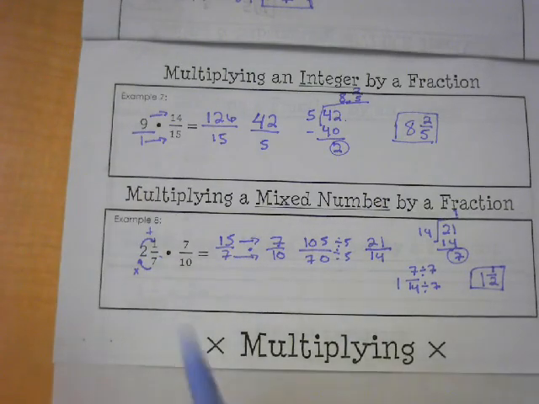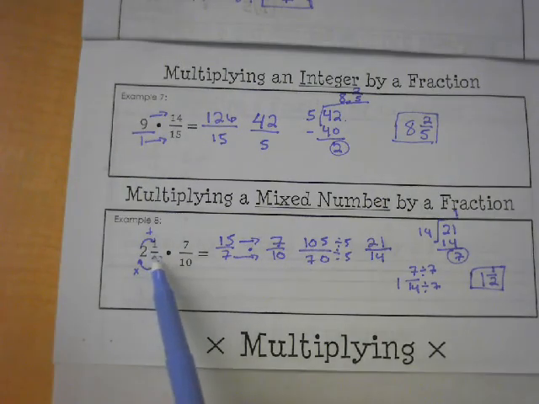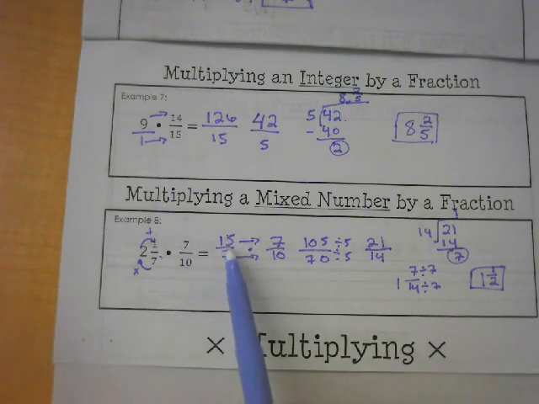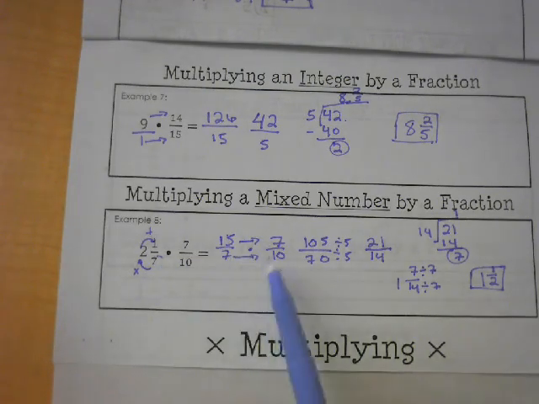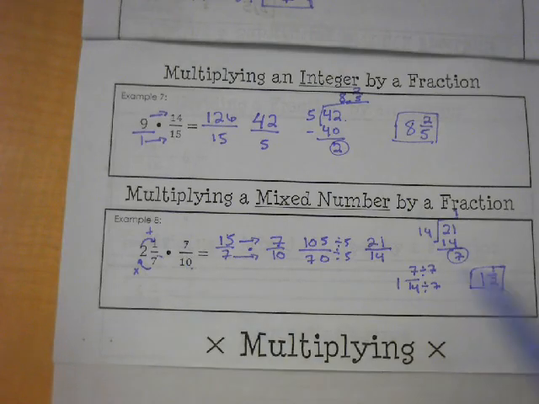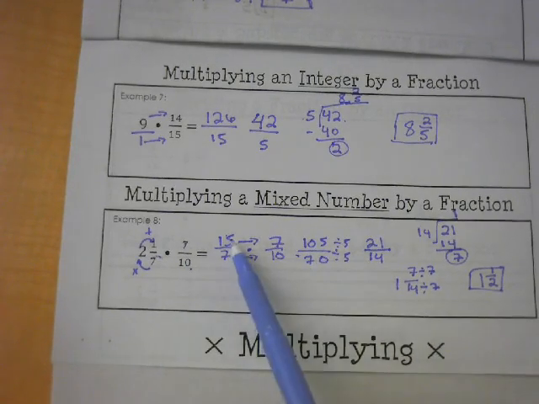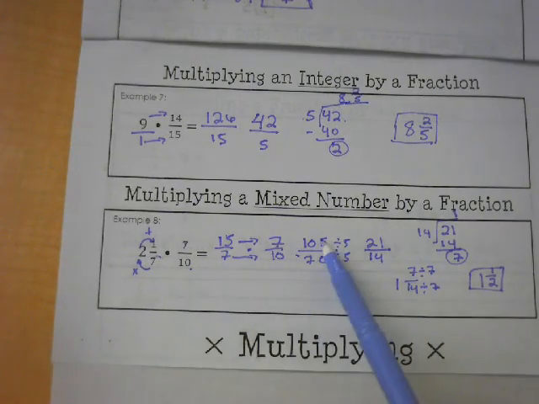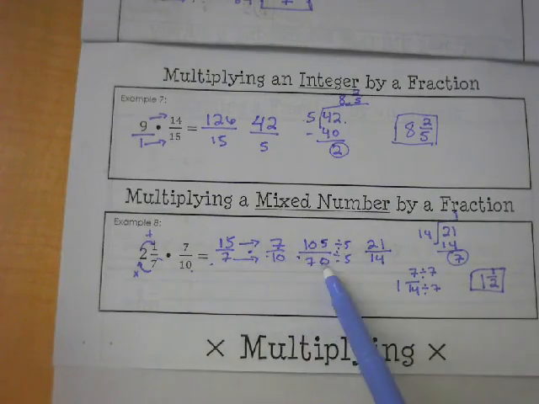So to backtrack, we went from this mixed number to an improper fraction. I did 7 times 2 is 14 plus 1 is 15, so we have 15 over 7. Then we multiply by 7 over 10, straight across. 15 times 7 is 105, and 7 times 10 is 70.